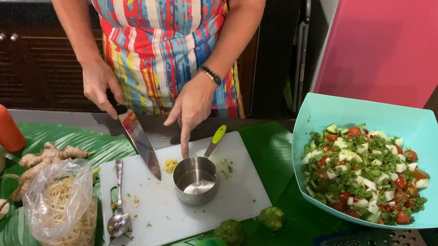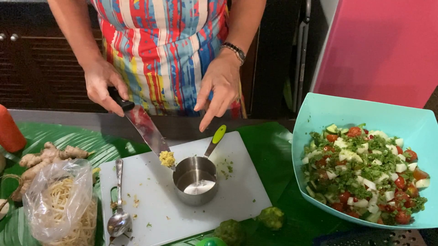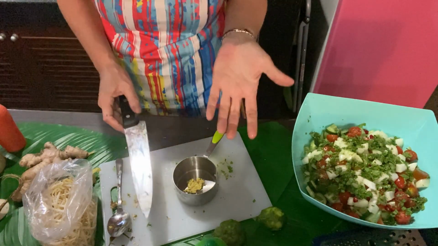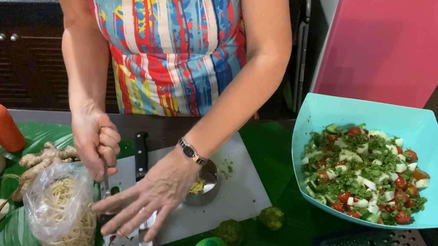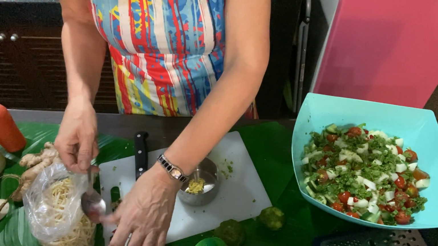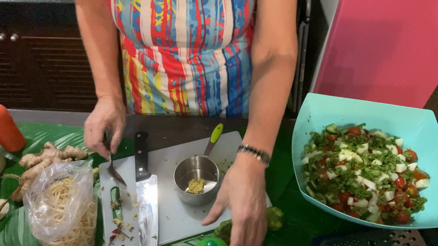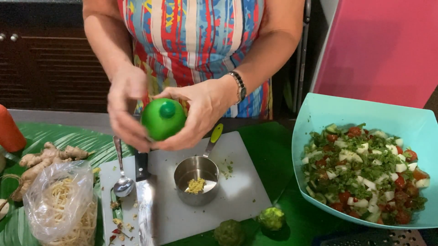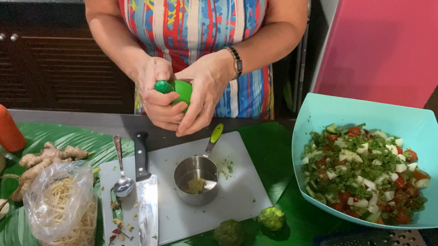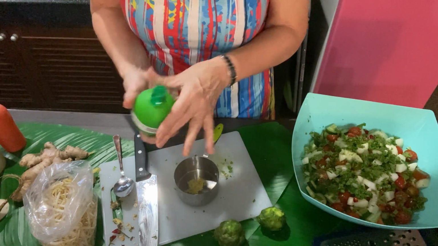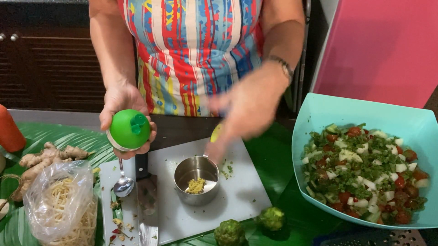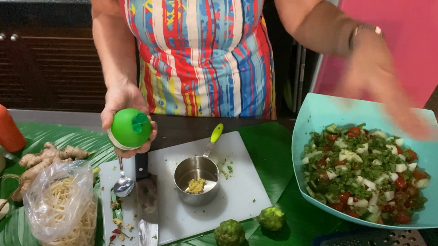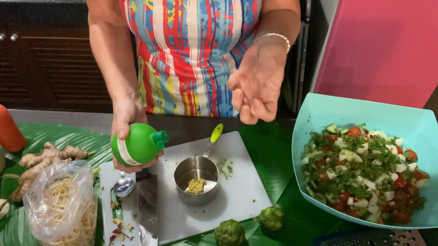And now I'm going to put this ginger in something. It happens to be in that measuring cup. And I'm going to take some plain, straight 100% lime juice that I'm gonna put in the salad, but I'm gonna put it in here with the ginger first and just kind of swish it around so I don't end up with a big chunk.